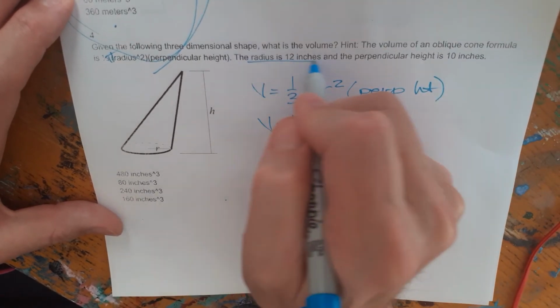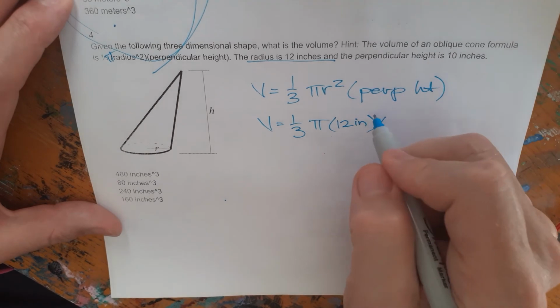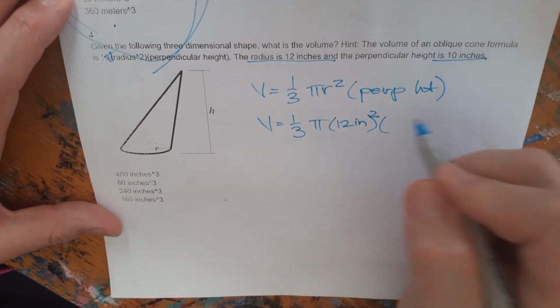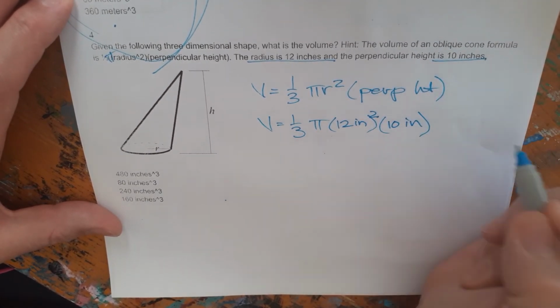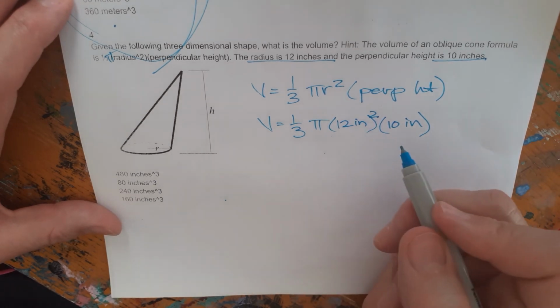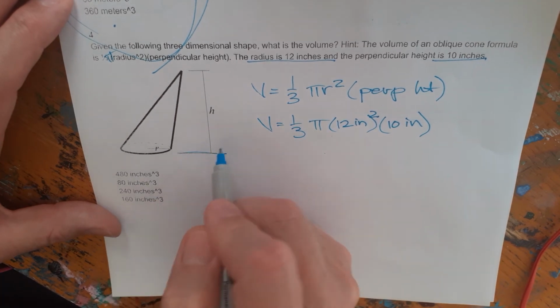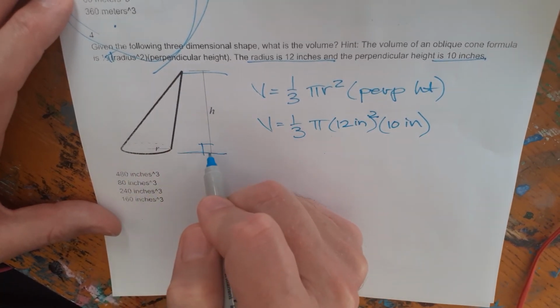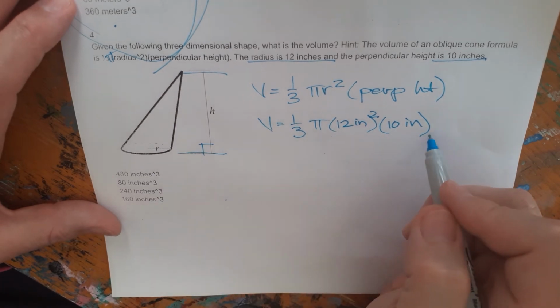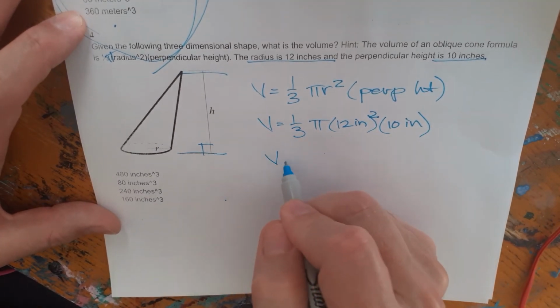We have the radius is 12 inches, so 12 inches squared, and the perpendicular height is 10 inches. And we used the same dimensions as the prior example, because the interesting thing is, even though this thing's slanted, as long as we're using the perpendicular height, we still come out with the exact same formula, which I always find interesting.